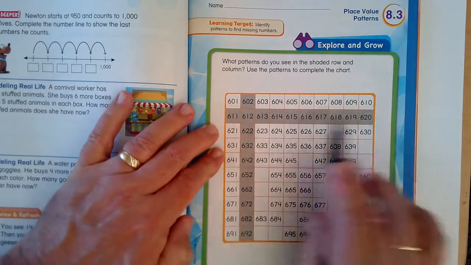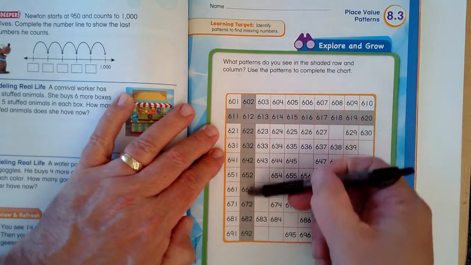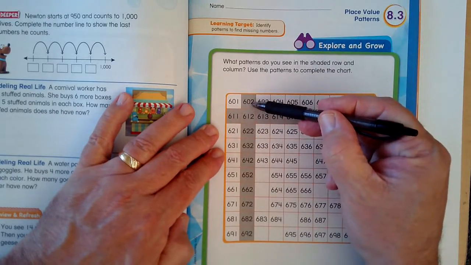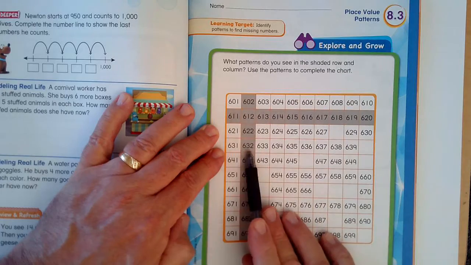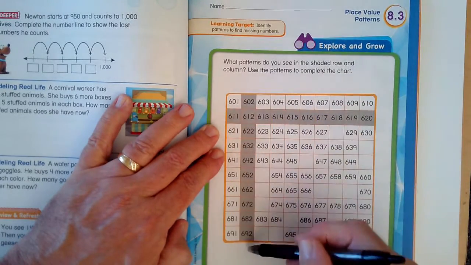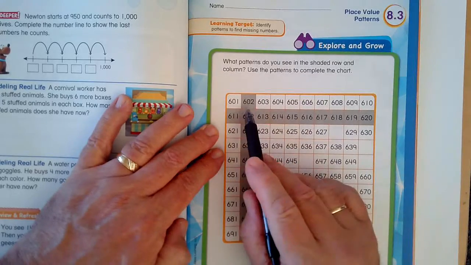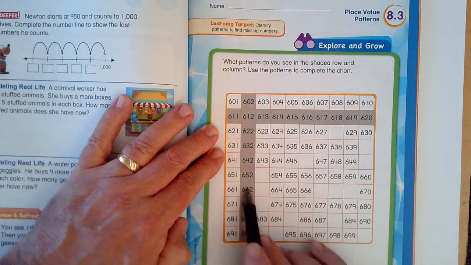So that's going by 1. Let's look and see what happens as I go down my column. 602, 612, 622, 632. As we go down, I'm getting 1 higher in the tens column.